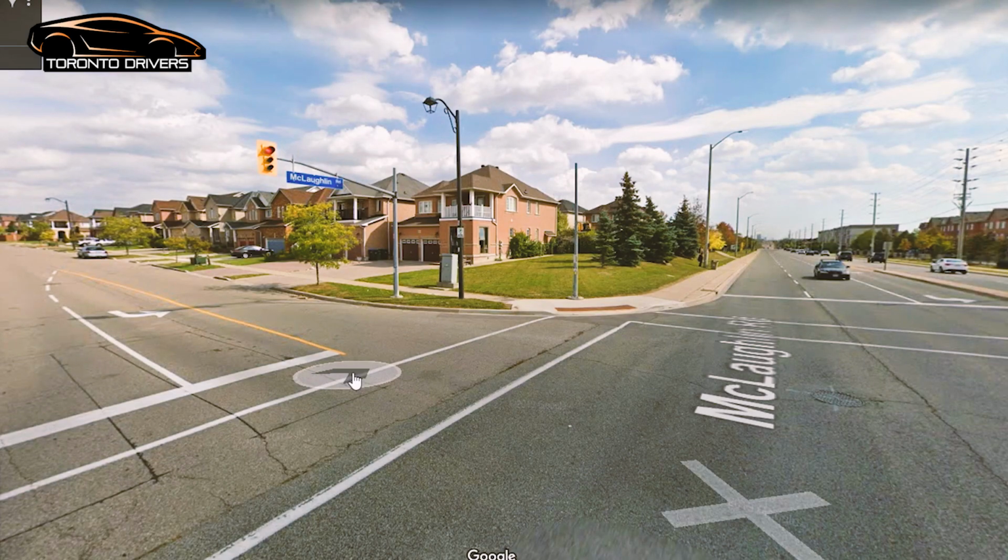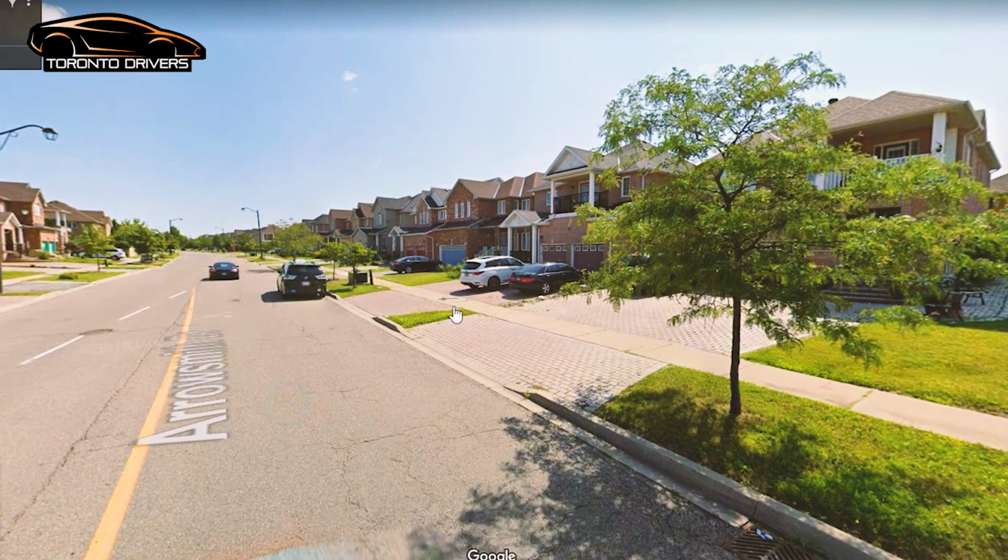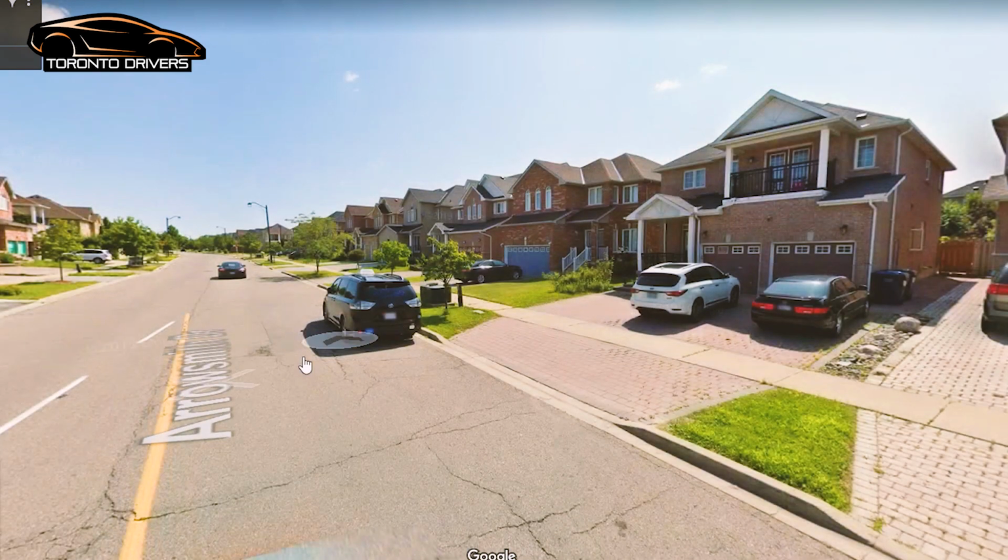So here for the left turn, there's only one lane. And again, on most residential streets, you would not see speed signs posted. So if you don't see a speed sign, you assume a speed of 50 kilometers per hour. Go around this car. Like I was telling you earlier, if there's a car parked and you have to go a little over the yellow line on that side, it's okay to do that.